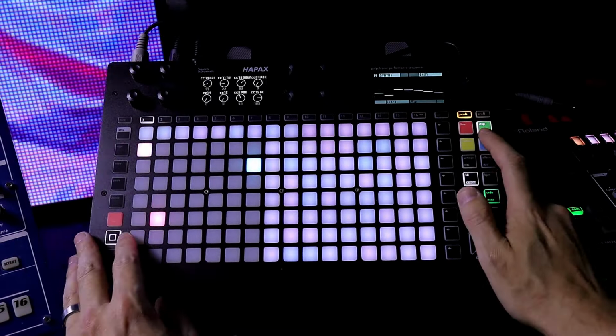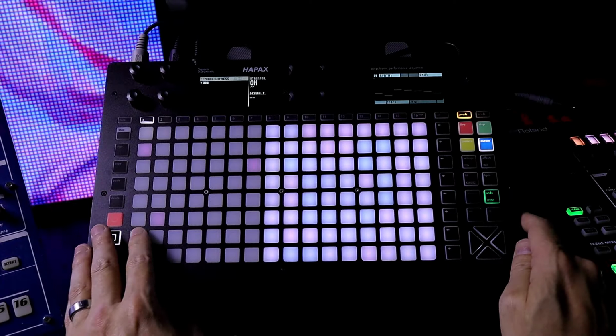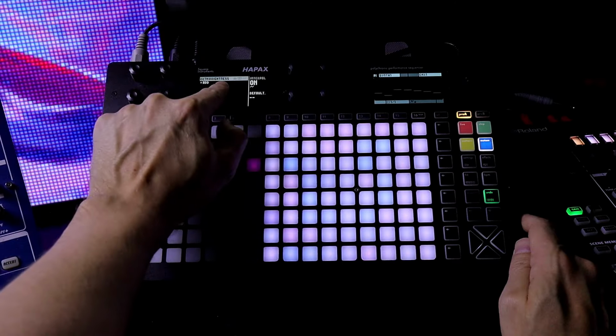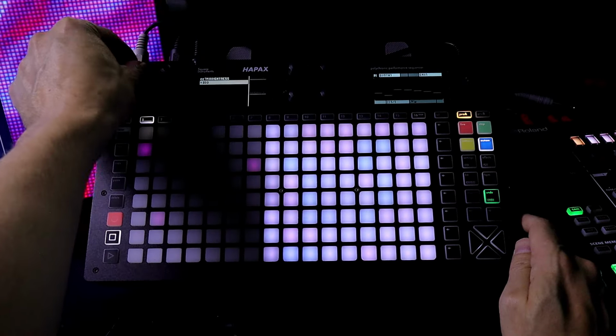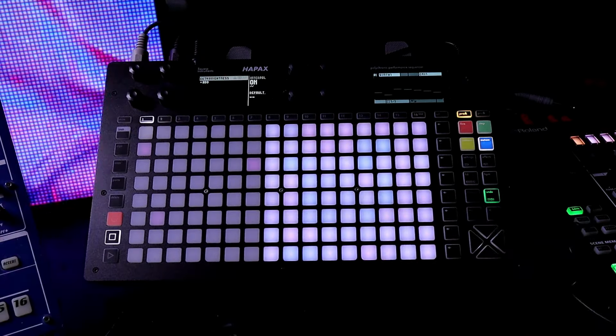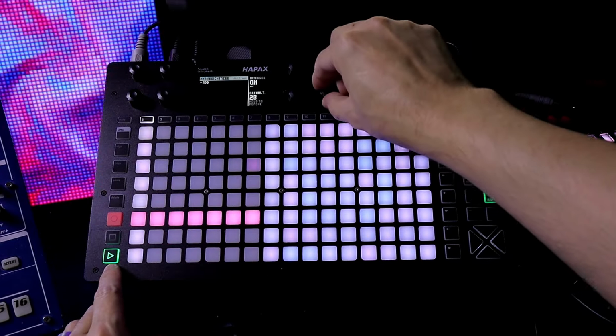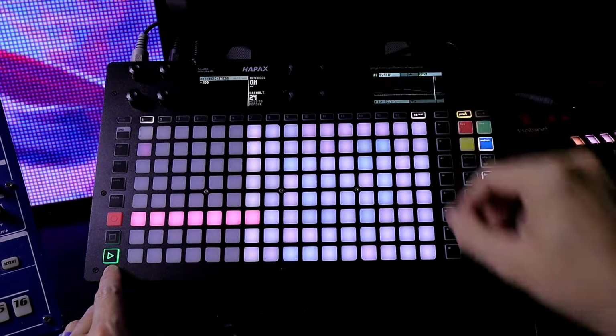So we're looking at the step screen. Now I'm going to press automation. So now we're looking at a completely different menu. I already had created CC74 in this menu, and that's the cutoff. So I can press play, and change it and set it as a default, or I can just hold this down and it goes away.